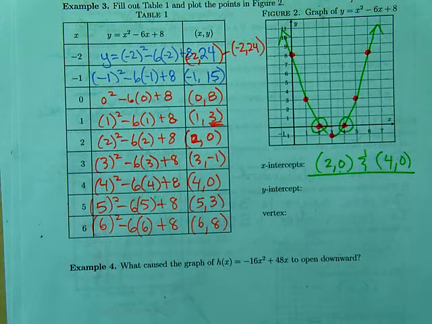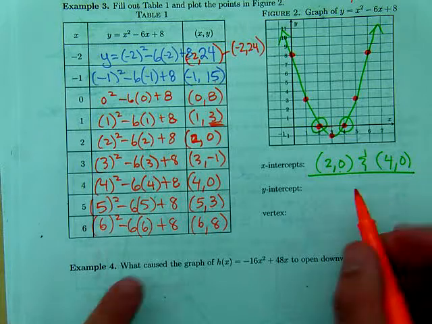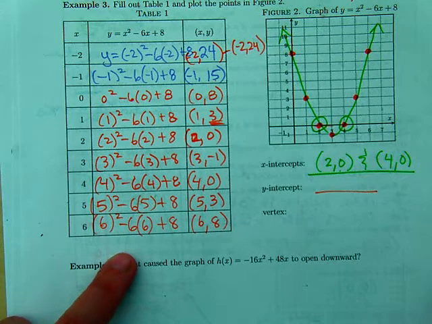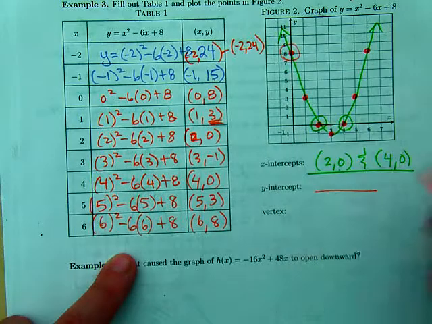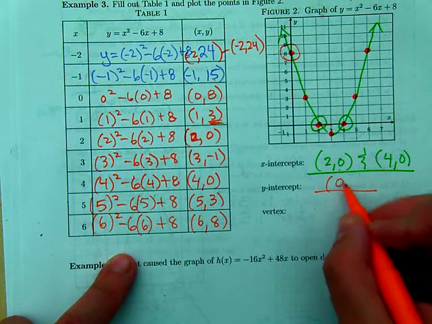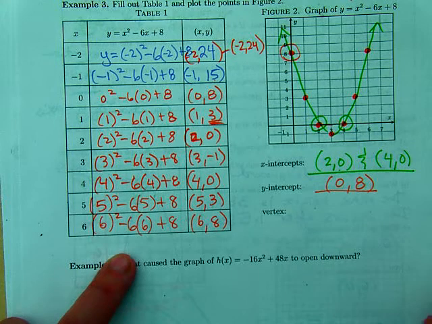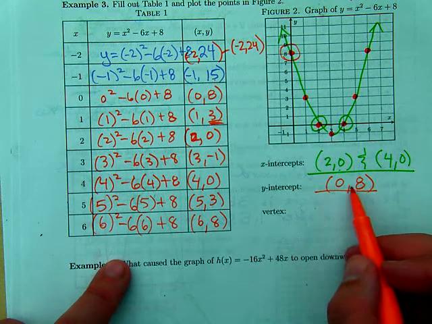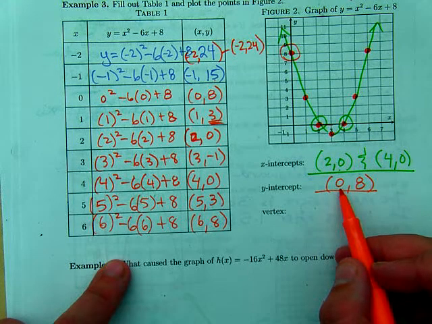What is your y-intercept? Y-intercept is, yep, 0, 8. 0, 8, right? So the y-intercept is always going to be where x is equal to 0.